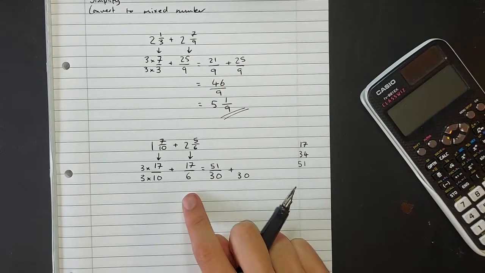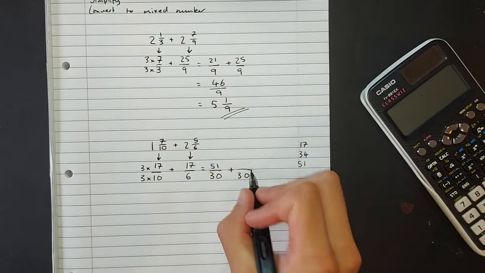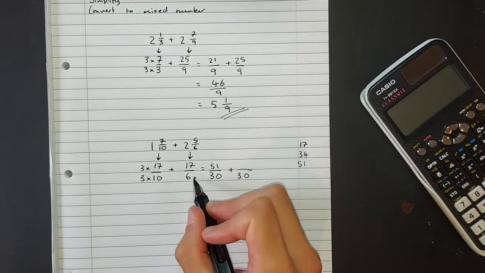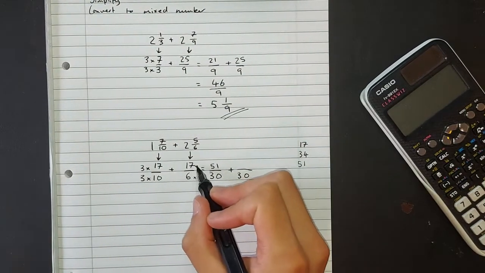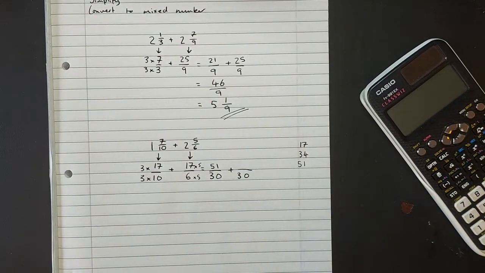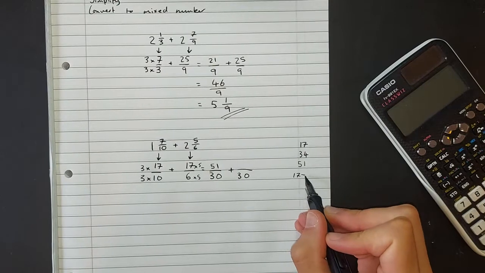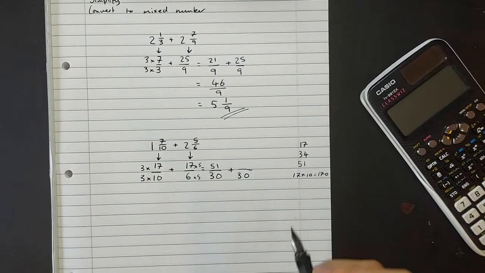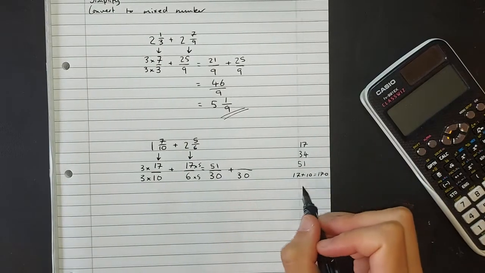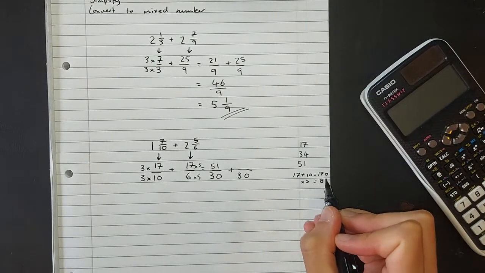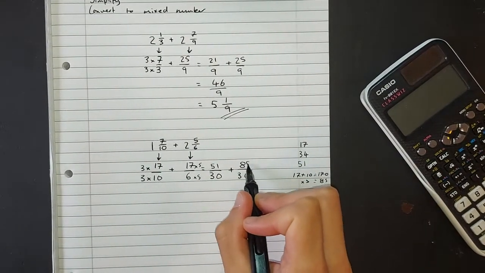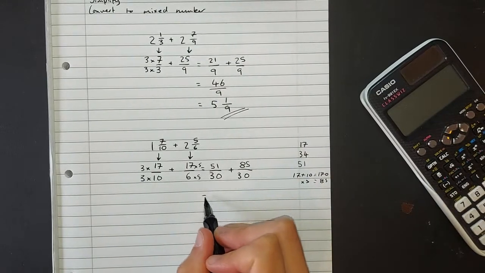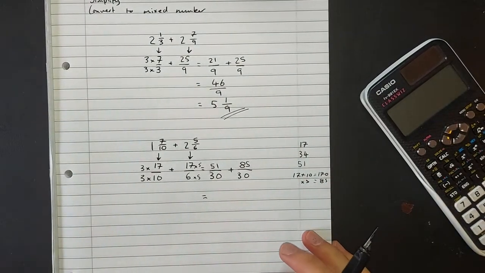Now I need to convert this to something over 30. So we did 6 times 5 to get 30. We're going to do 17 times 5. Well, 17 times 10 is 170. Half of that is going to be 85. So times 5 must be 85. Right then. So now we've got to carry out that addition.